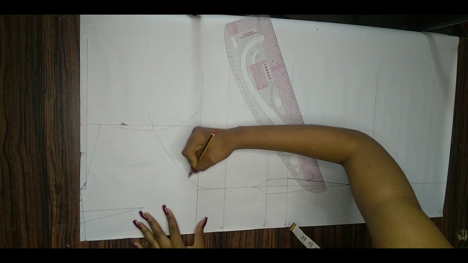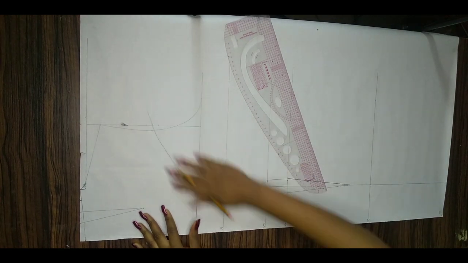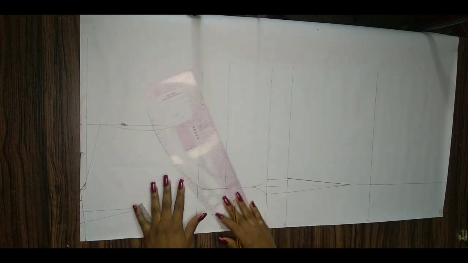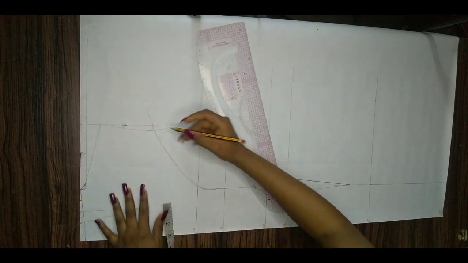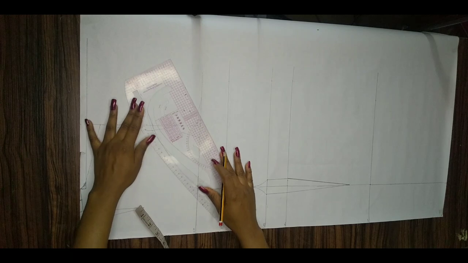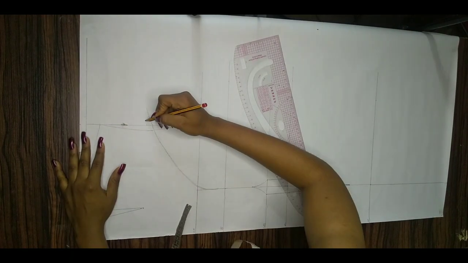I'm making a curve from that same midpoint of my armhole line all the way to my chest line, even though it's not touching my chest line exactly. Okay, I'm going to have 3 lines. So this pattern master isn't helping out, so I'll just use my free hand for this because I'm actually finding it hard to use this pattern master.